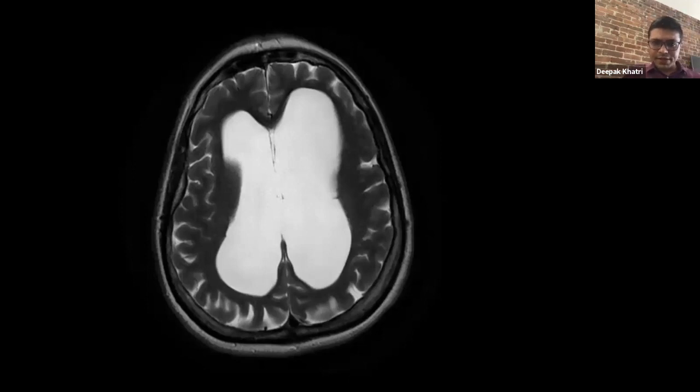So in this T2-weighted axial image, you can see that both the lateral ventricles are enlarged, and you can see this haziness, which is transependymal egress, and it is one of the indirect signs of increased pressure inside the ventricles.